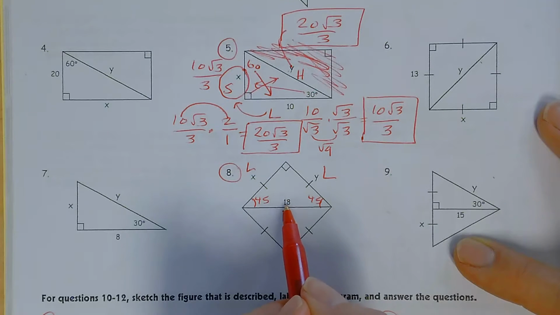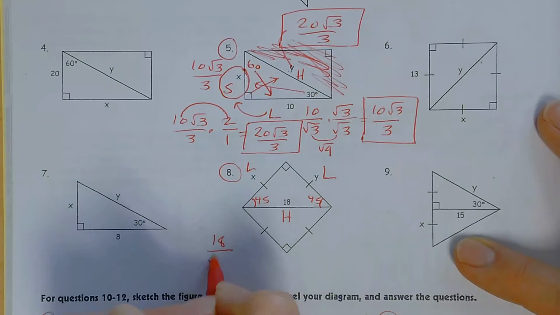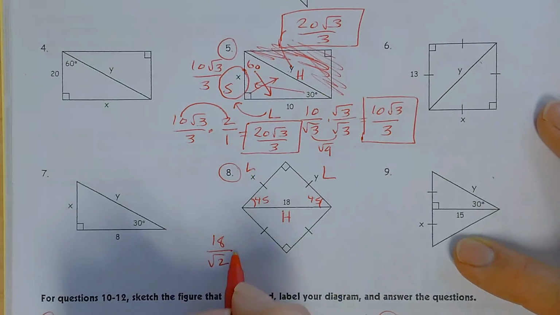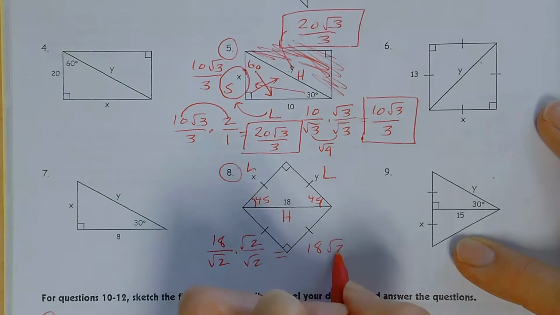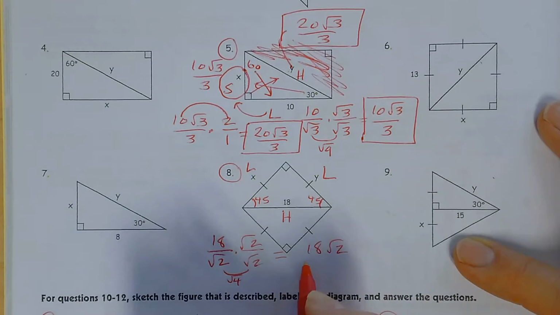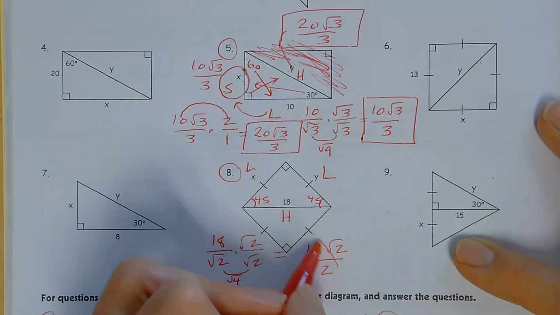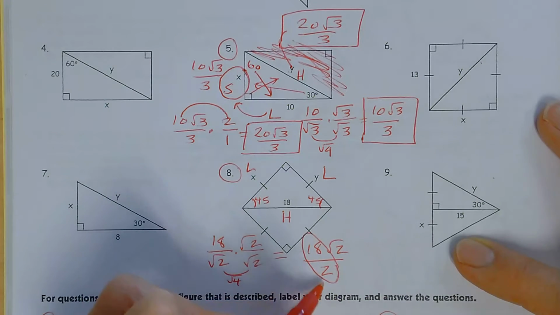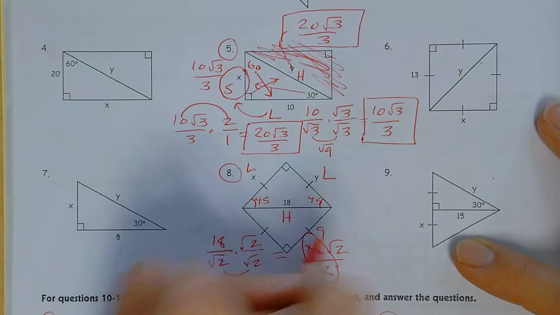So if I want to go from the hypotenuse back to the leg, I'm going to be dividing because I'm getting smaller. So I'm going to be taking 18 and dividing by the square root of 2, which means I have to rationalize. So I get 18 square root of 2 over the square root of 4, which just makes 2. Now, unlike the number 5 that I just did, these two are divisible. 18 is divisible by 2. So you can change that to 18 divided by 2 and make it 9.